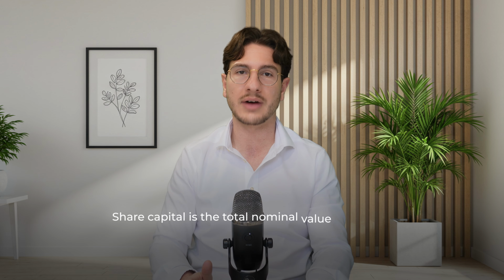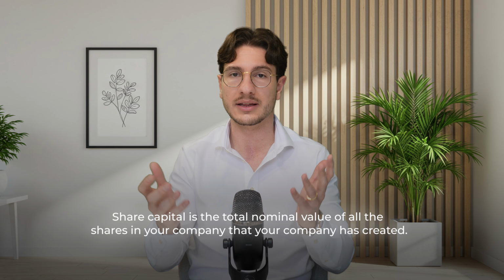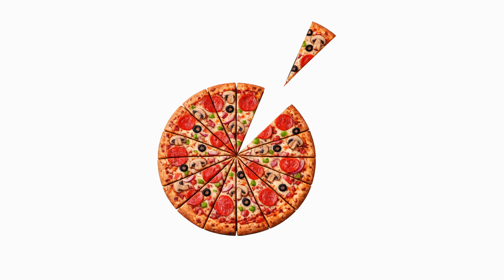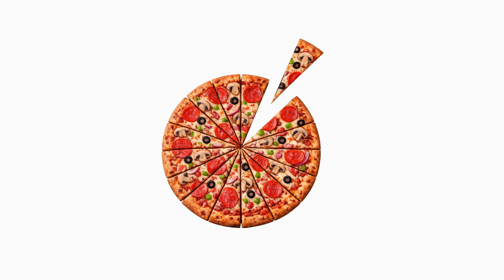So share capital is the total nominal value of all the shares in your company that your company has created. Think of your company as a pizza and you slice it into, for example, 16 different slices, 16 different shares. Each share or each slice has a fixed legal value, let's call it a nominal value of £1 per slice. Once you put all the shares together, that's the company's share capital, namely in this case, the £16.